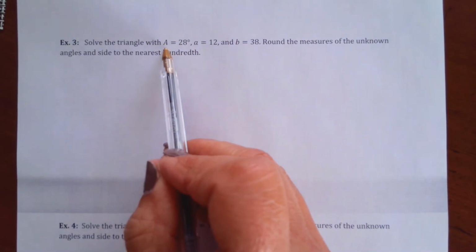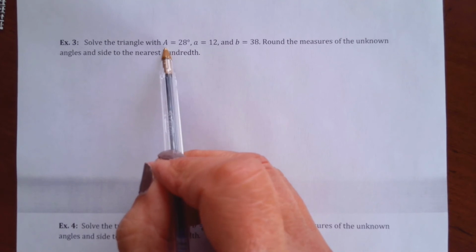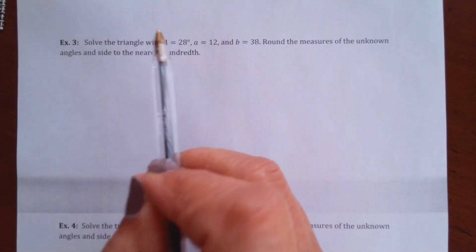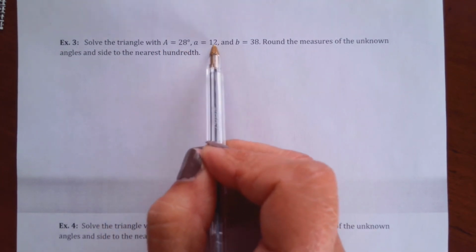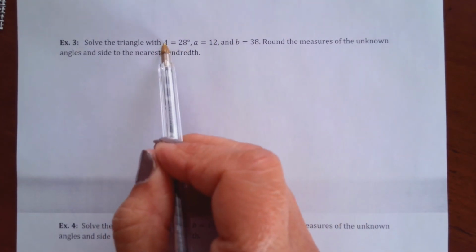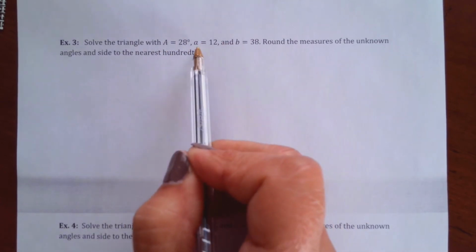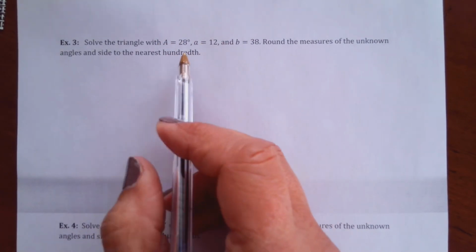So if this was C, then this would be a law of cosines problem. Okay, so to know that you're going to be doing these ambiguous cases, look at your two sides, and then if the angle is one of those letters, then that's what we're working on.